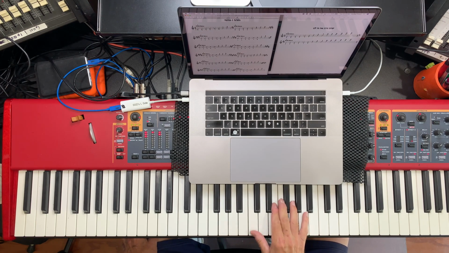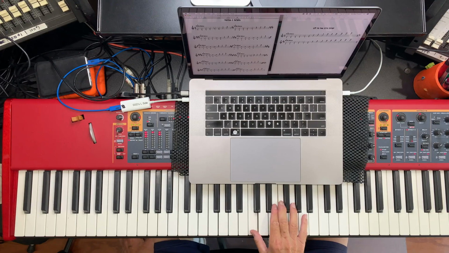Okay, 1, 3, 5, 5. 1, 2, 3, 3. And then right here, 4, 4, 3, 2, 3, 2, 1, 1. Okay, let me play that second half without saying the steps. 3, 4, and 1.